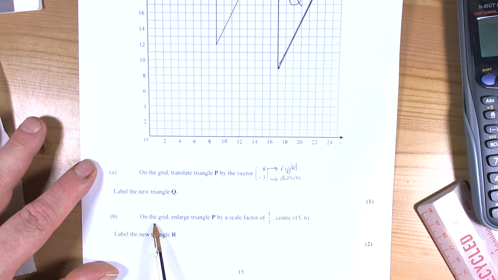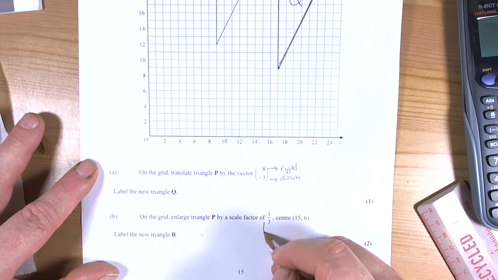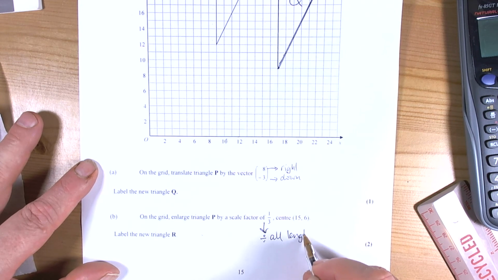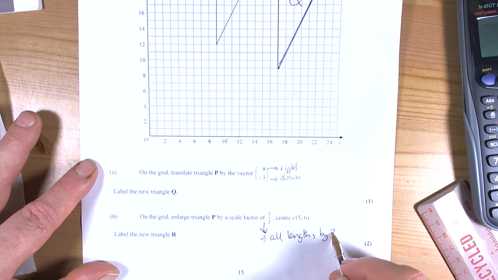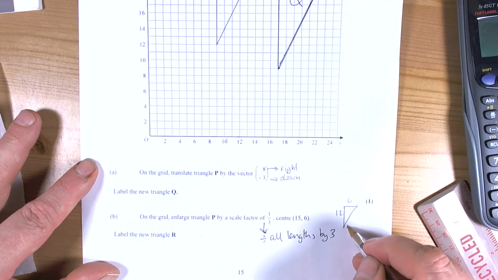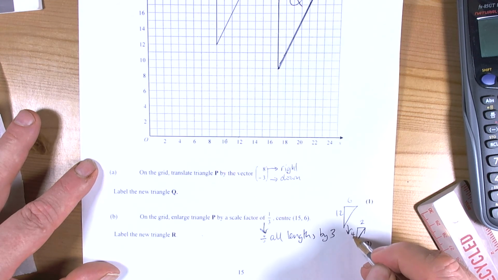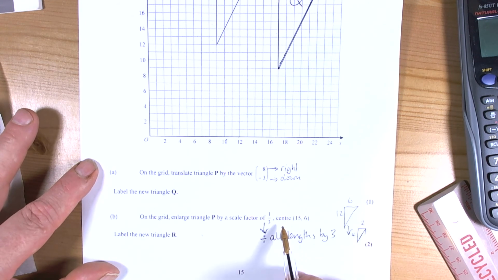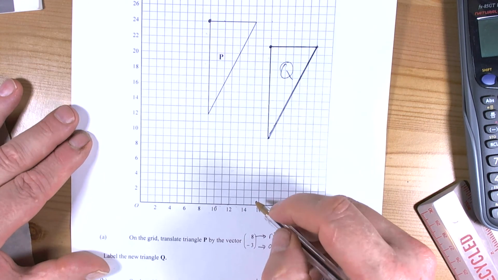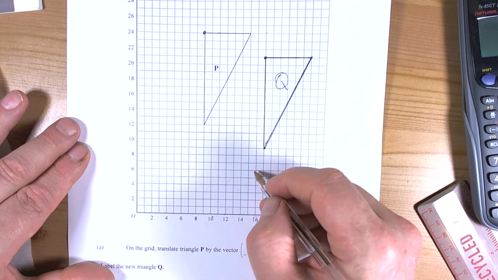It then says we've got to enlarge the triangle by a scale factor of 1/3. So a scale factor of 1/3 means we divide all lengths by 3. So our original triangle was 6 and 12. So our new triangle is going to be 2 and 4. So you've got to remember that. And it wants you to use centre 15, 6. So make sure we mark that. So 15, 6.